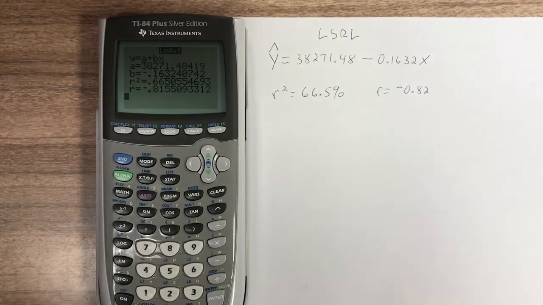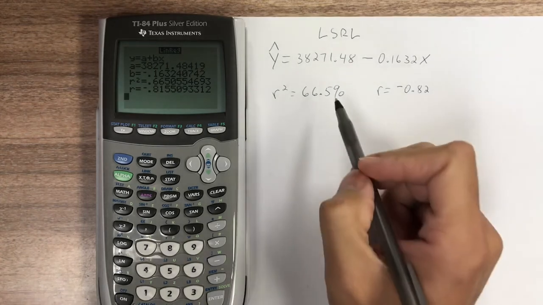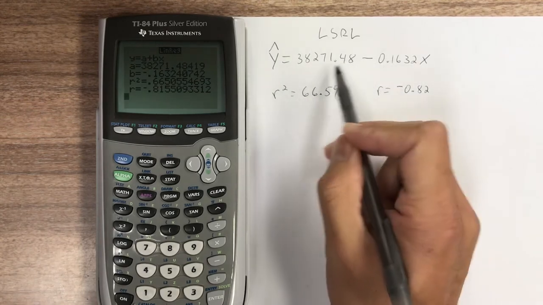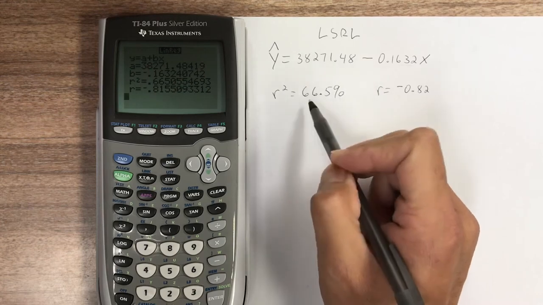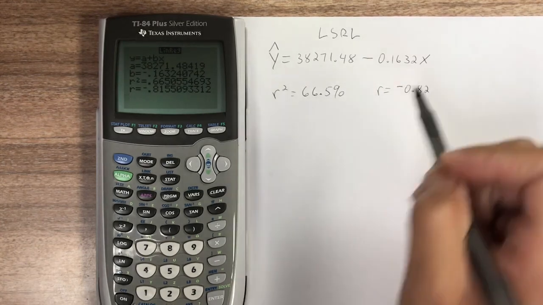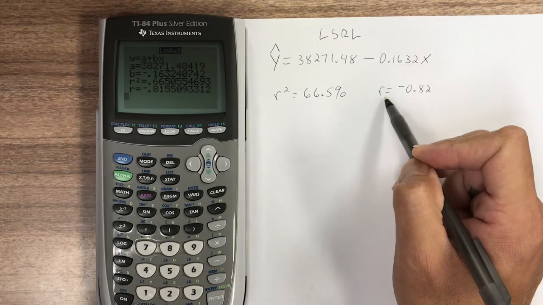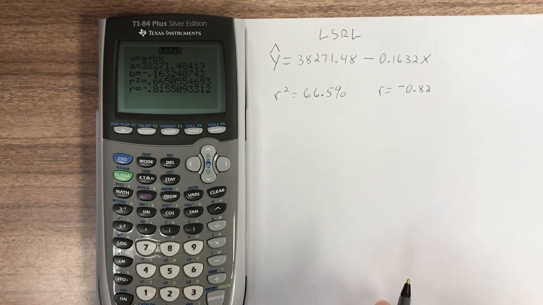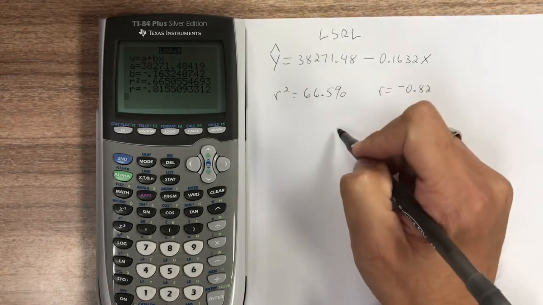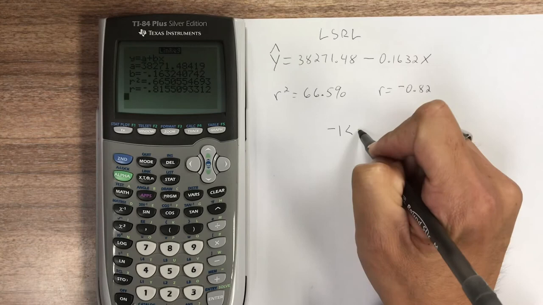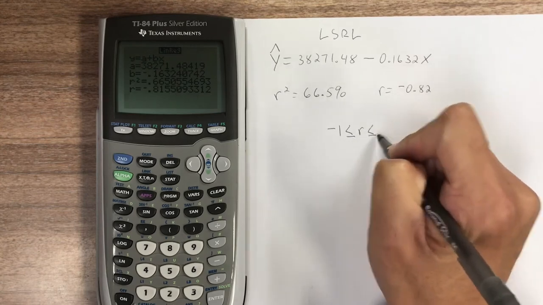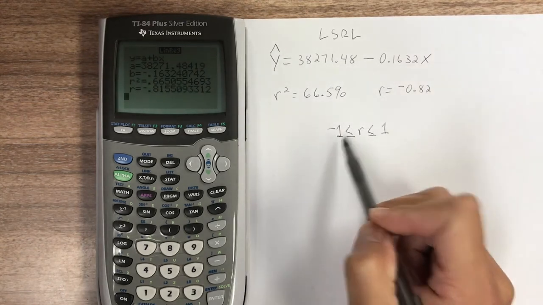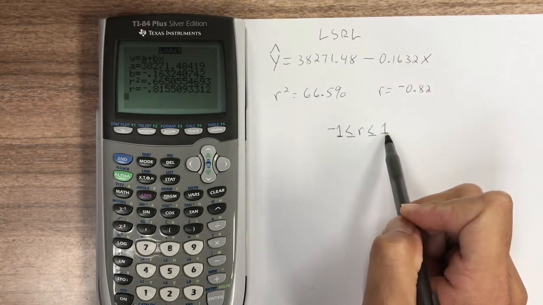It helps you to determine how much of the data you can rely on. So somewhat, you can say that you can rely on the least square regression line on about 66.5% of the data. R is the actual strength of the association. So keep in mind that R is between -1 and +1, and let me just write that down. The closer it gets to -1 or +1, the stronger the association is.